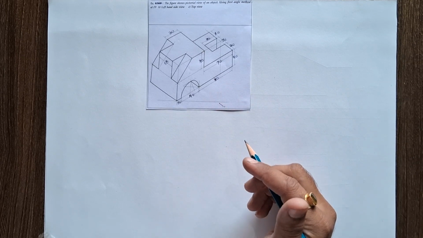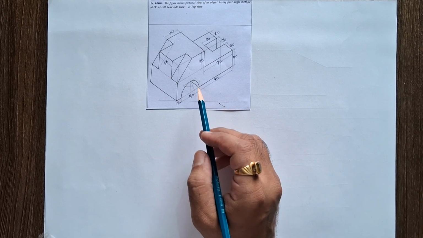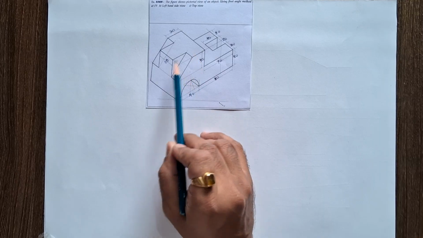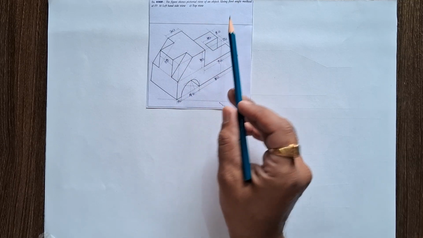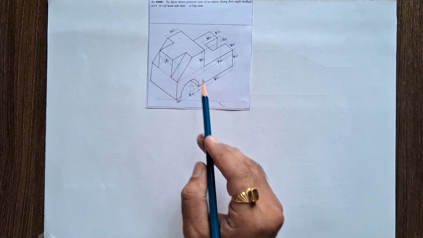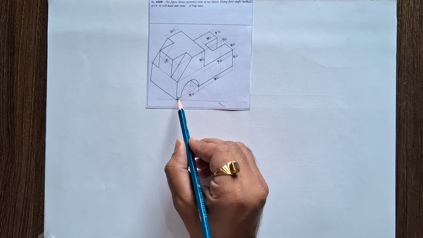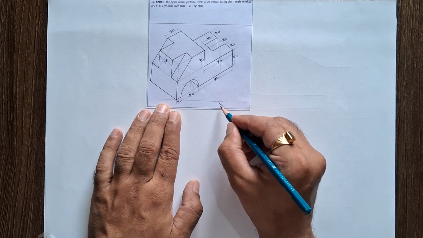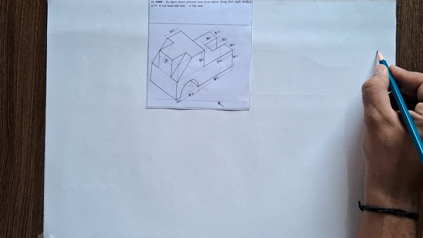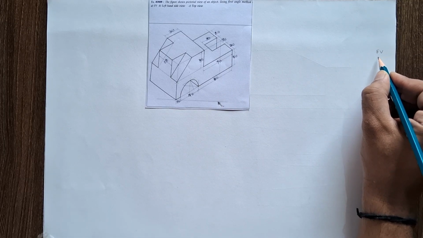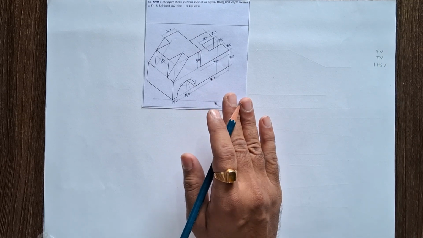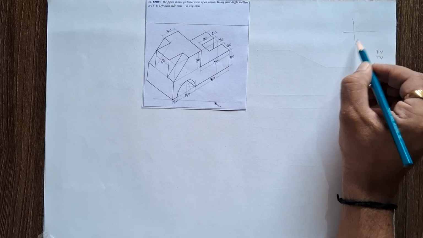So friends, in this session, we are going to solve a problem based on orthographic projection, and the problem statement is: the figure shows a pictorial view of an object using first angle method of projection, draw front view, left hand side view and top view. Now the observer is looking from the x direction. The x direction for this problem is here, and we want the front view for this object, top view and left hand side view.